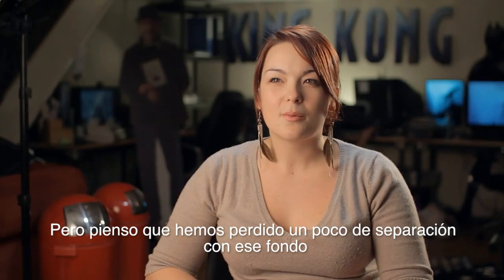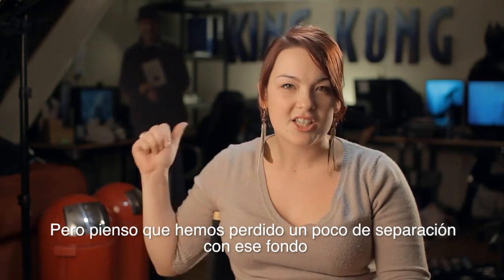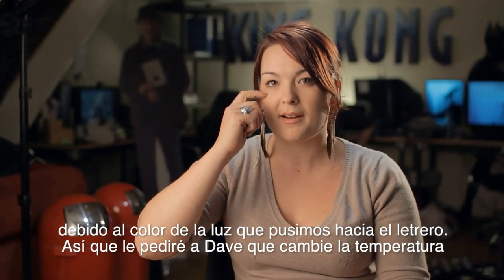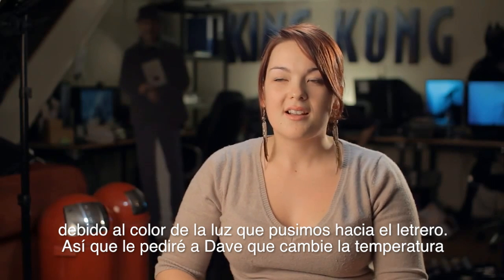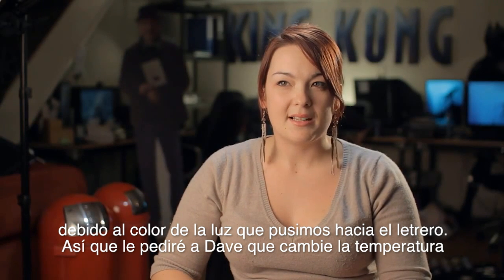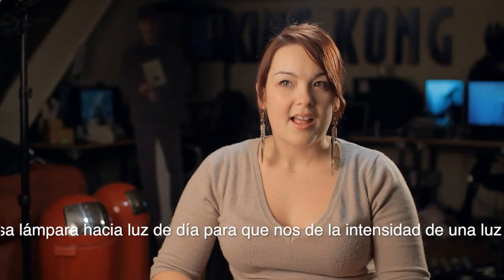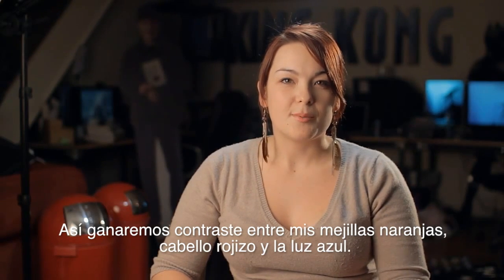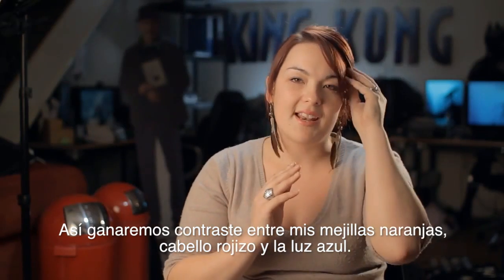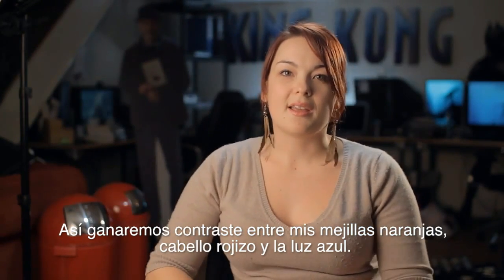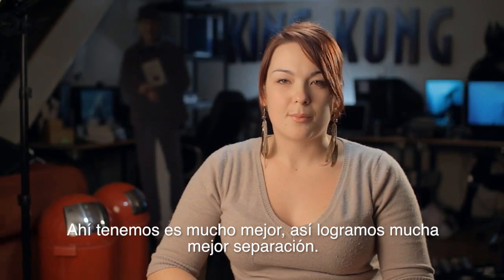But I think we may have lost a little bit of separation. That's actually a tungsten fluorescent bulb in the background there. So what I'm going to ask Dave to do is change that out to a daylight balance bulb, which should give us more of a blue light. And we might regain the contrast between my orange sort of skin tone, red hair and the back blue light. There we go, that's better. That's given us a bit more separation.